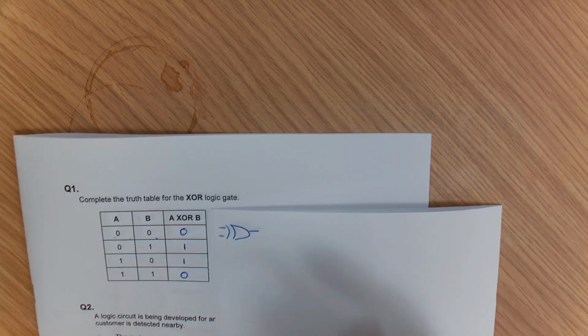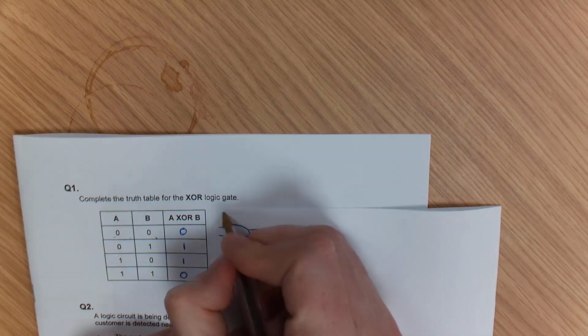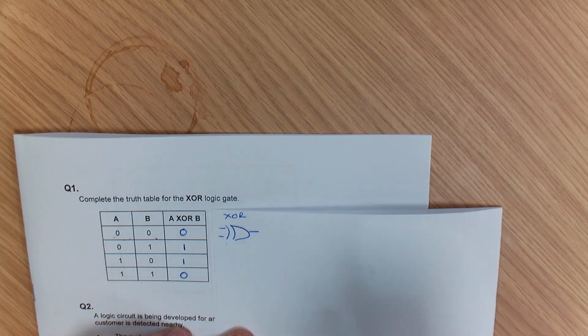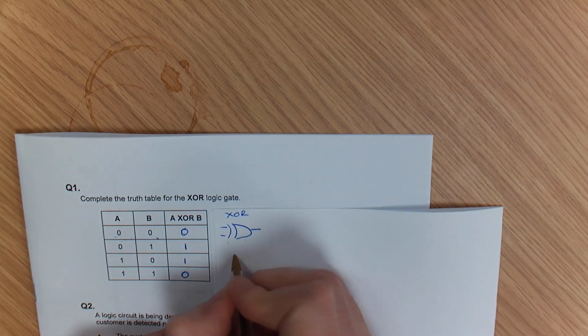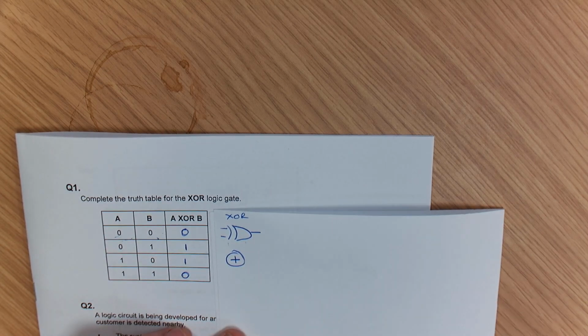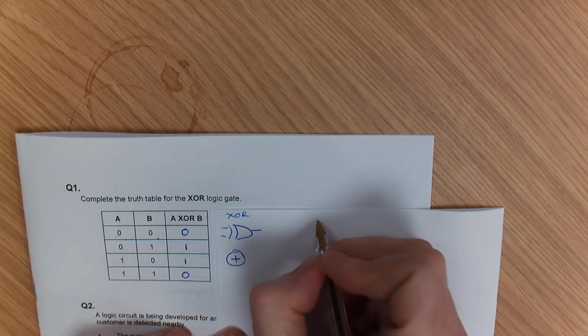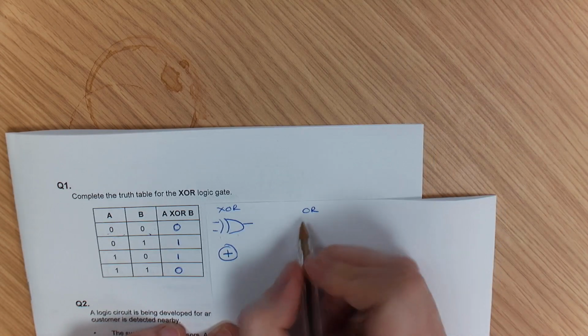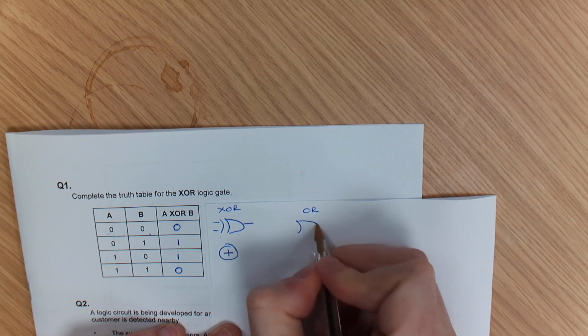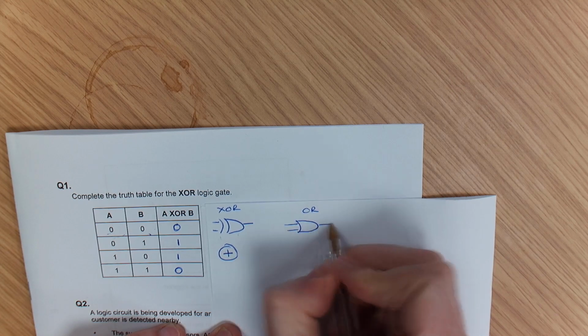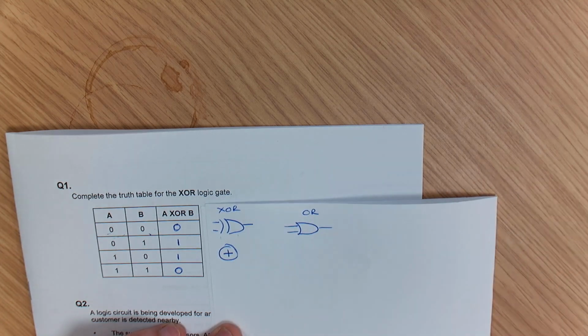Now, so that's XOR, and just so you'll remember the symbol, it's a plus with a circle behind it, yeah? And then an OR, standard OR, looks like this. I always compare it to like a Star Trek or a spaceship or something to help me memorize the OR, all right?